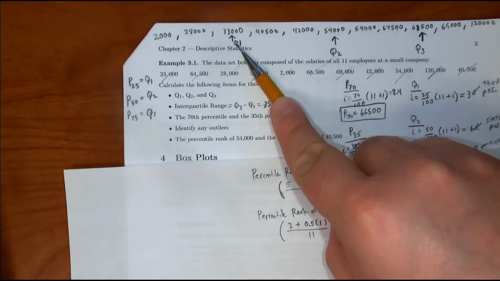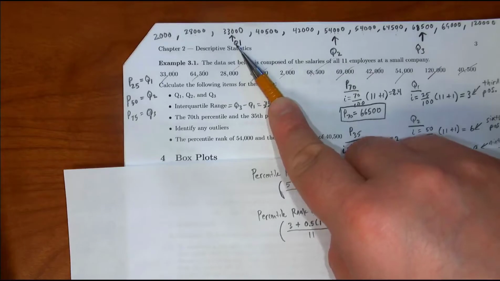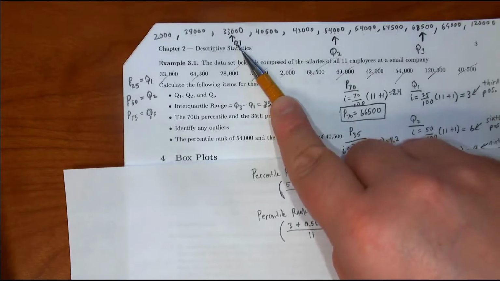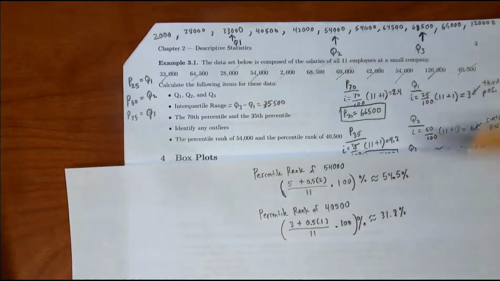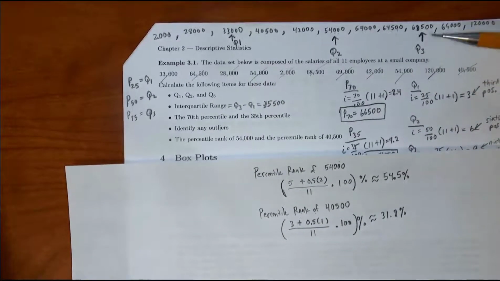Q1, also called the 25th percentile, the interpretation is approximately 25% of the data are below it, 75% are above it. Now these are all approximate, because the numbers don't always work out to exactly 25% or exactly 50% of the data when you're working with pretty small data sets. So these are all measures of location, how the data compare to each other, basically.